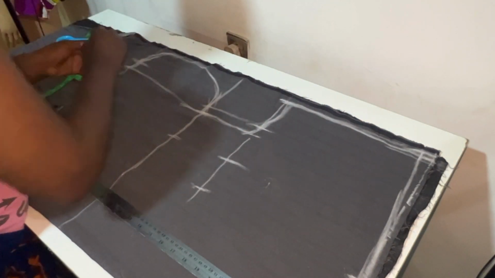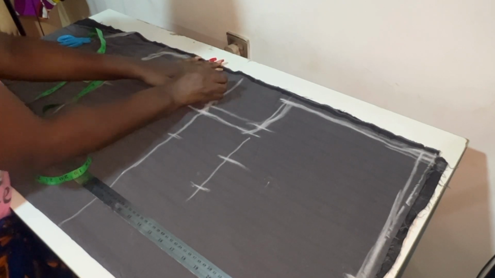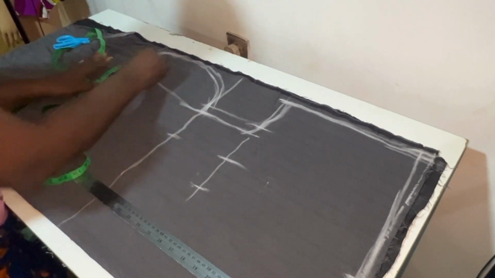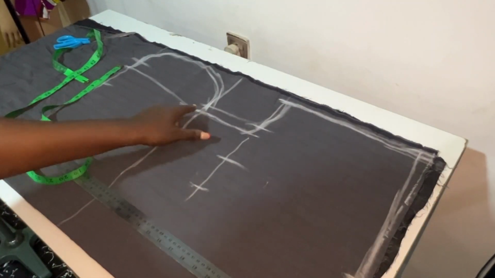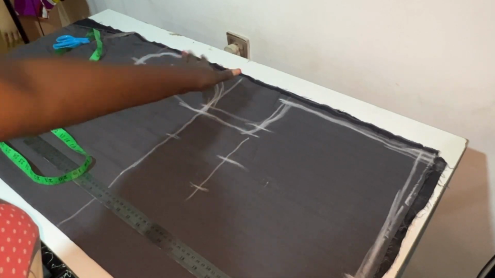I'm trying to see if my hand can actually fit.